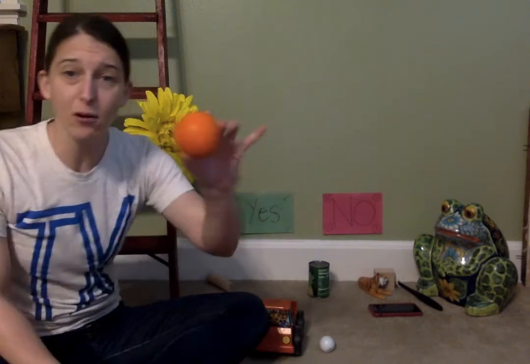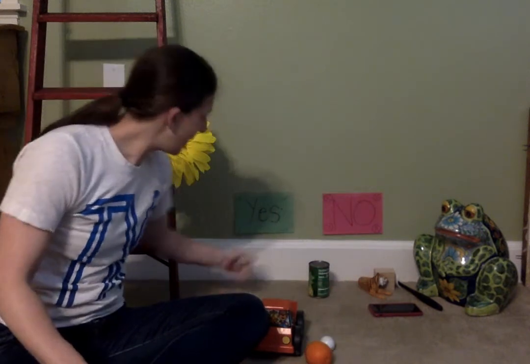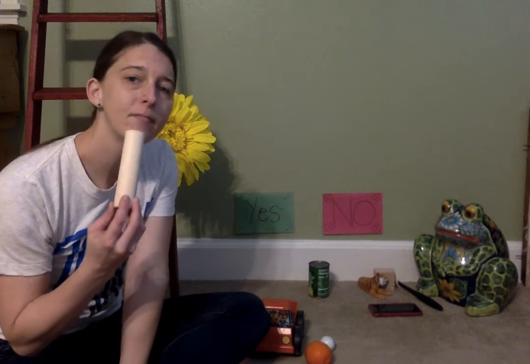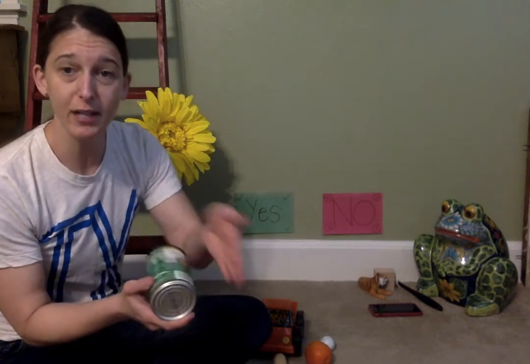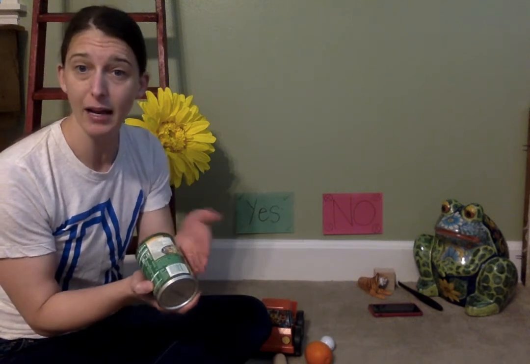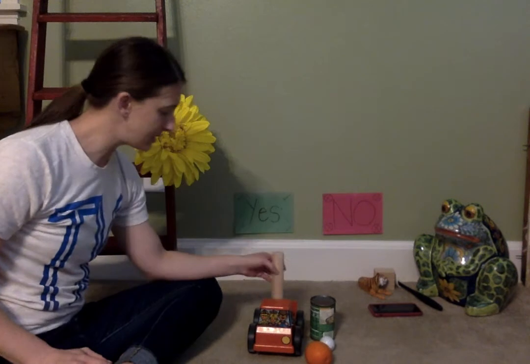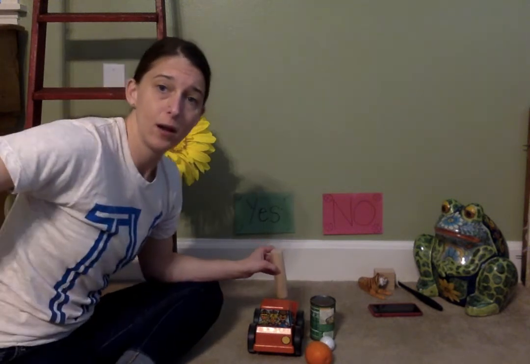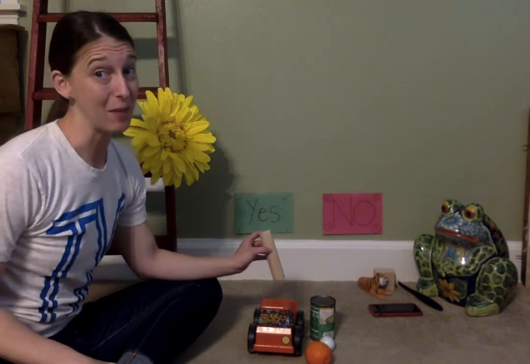We have a round orange, and we have a cylinder block. And then remember, the can rolled when it was on its curved round side. So why do you think that all these things rolled down the ramp? Why do you think? I've got an idea in my brain.